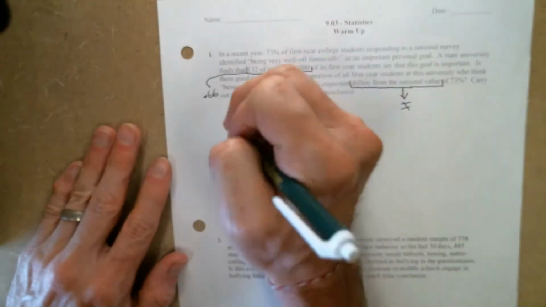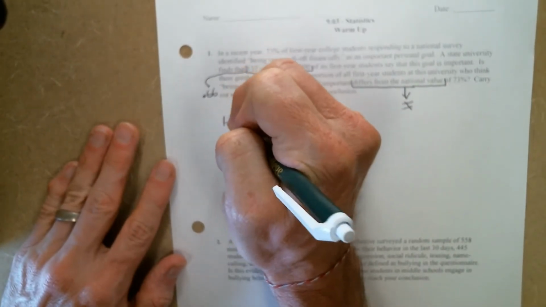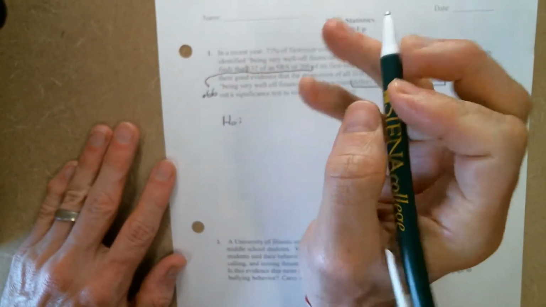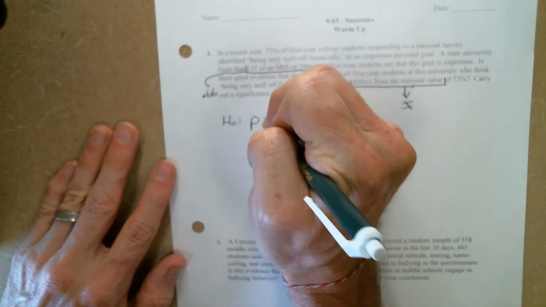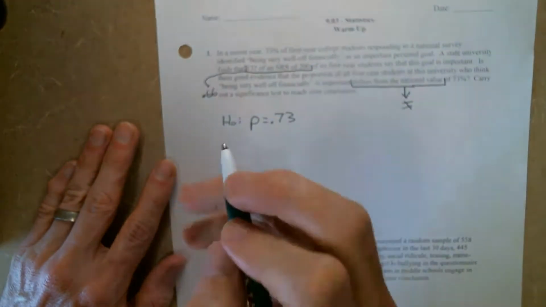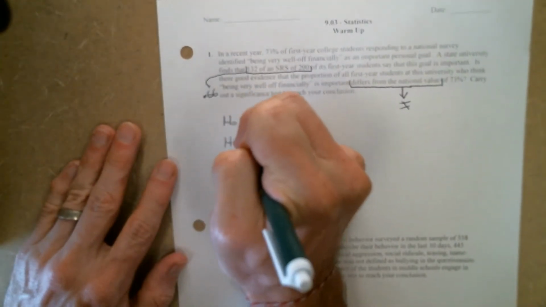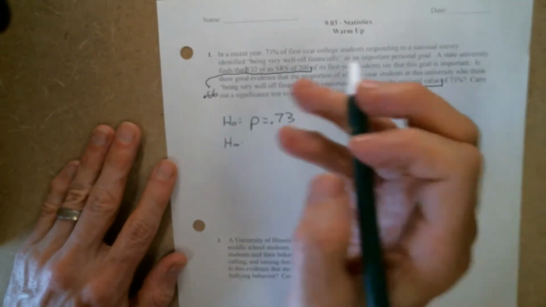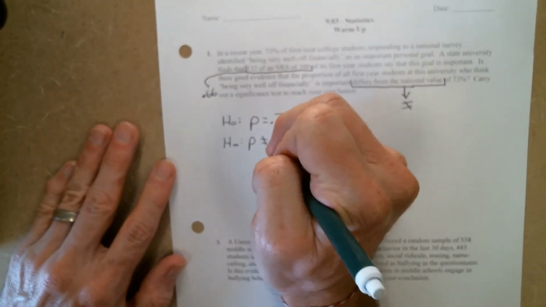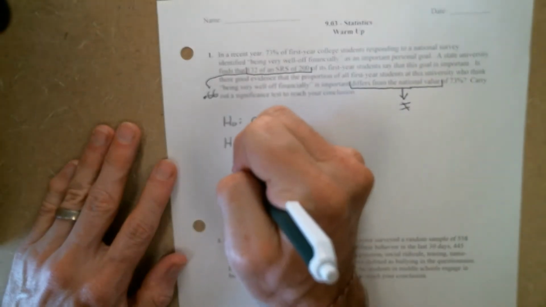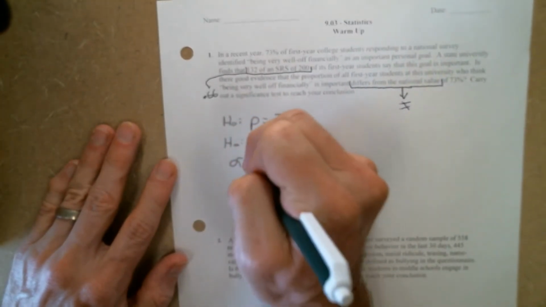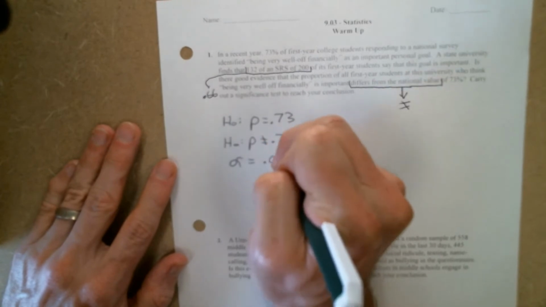All right. So we're going to start with our hypothesis. So our null is that P is equal to 0.73. Our alternative is going to be that it does not equal 0.73. All right, there's no compelling reason to use something different, so we're going to stick with our alpha of 0.05.